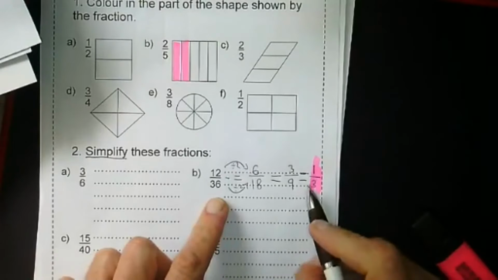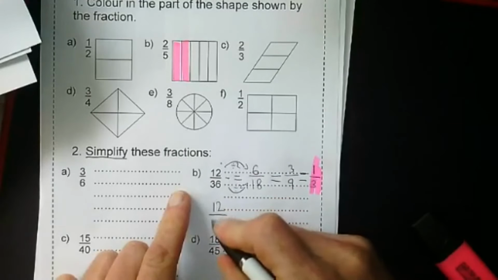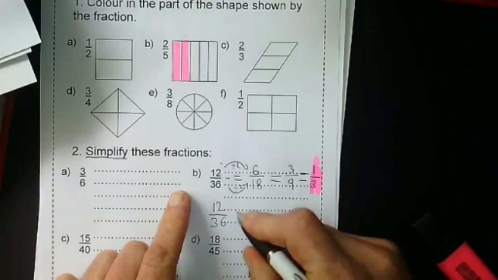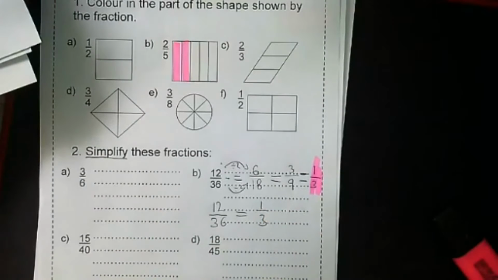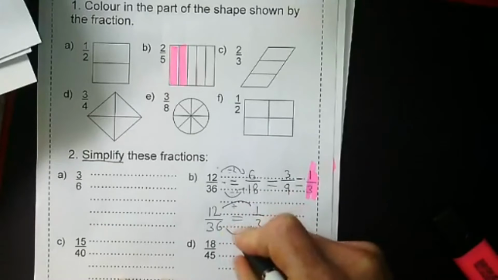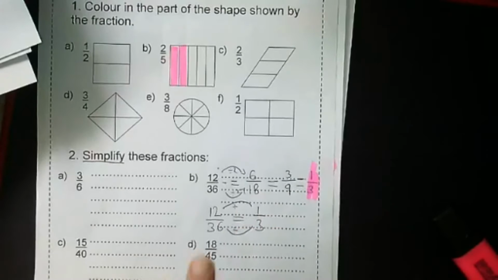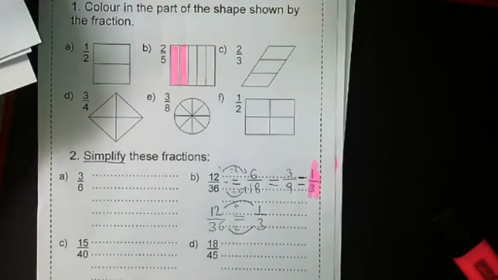Now, one last thing. Can I go from there to there in one hit? Okay, so this is an answer to you. My question is, what do I need to divide the numerator and the denominator by, one number that will take us from there to there in one go? And answers coming in.